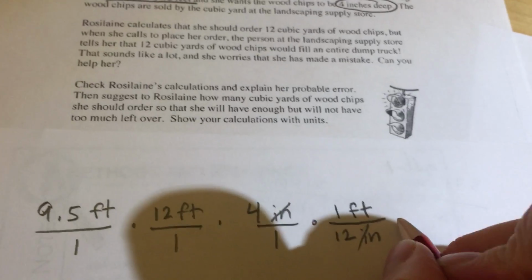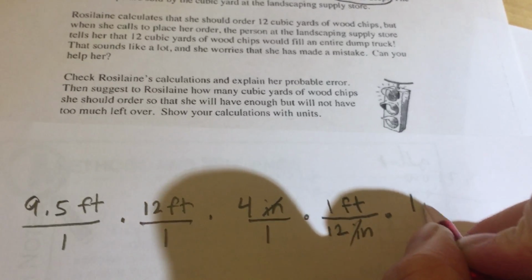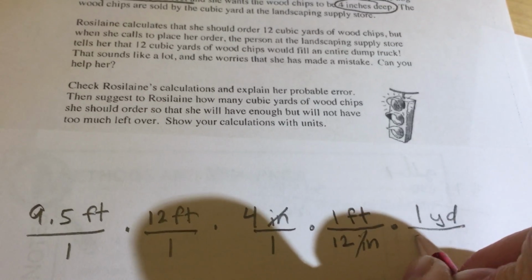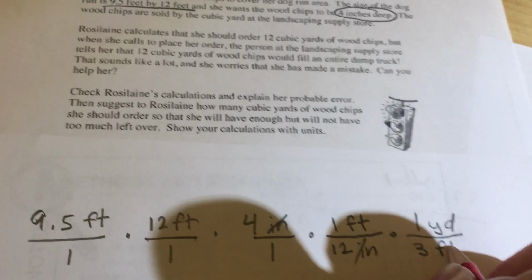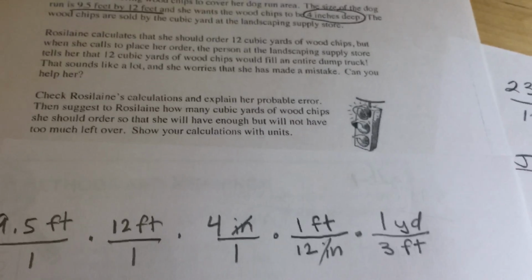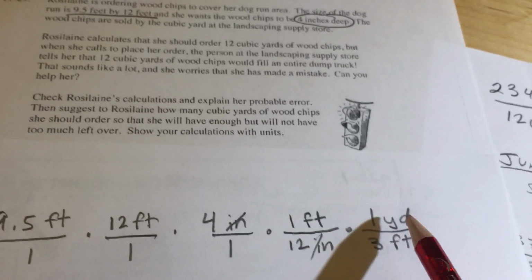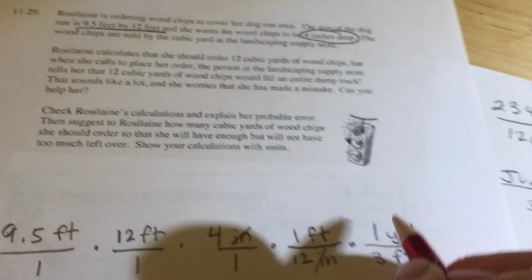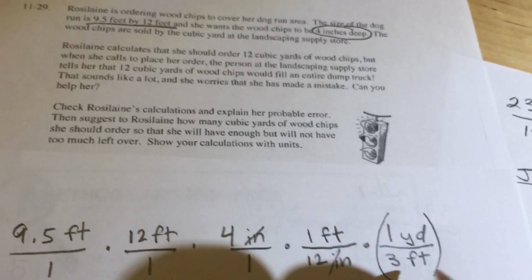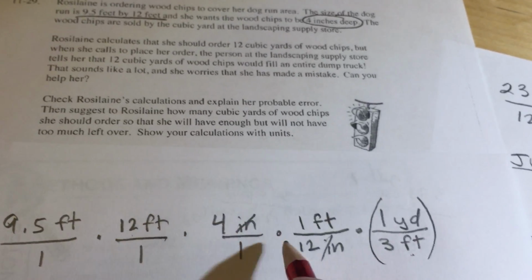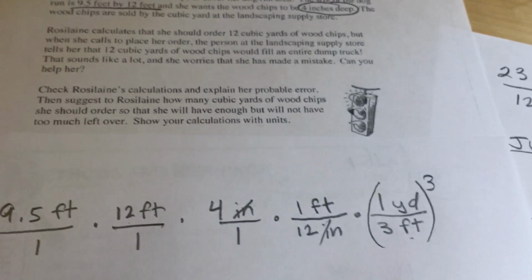And I'm going to go ahead and help you out with this one. For 1 yard, it's about 3 feet. Now I want cubic yards, so that means I need that yard to be cubic. And I need all of my feet to cancel out because I got 3 of them now. So I need to cube that.